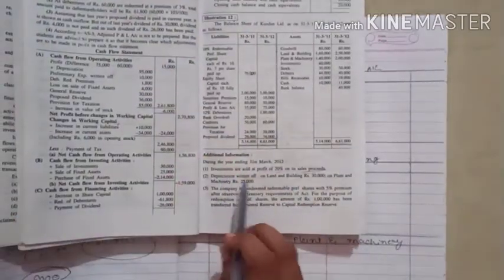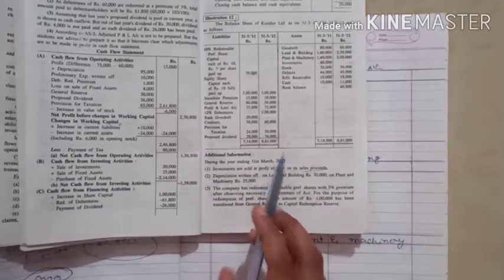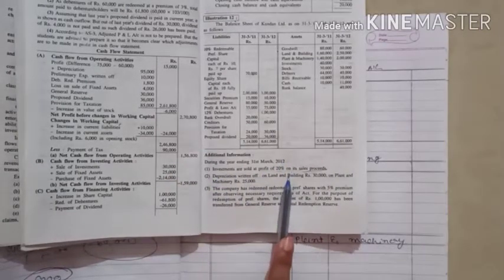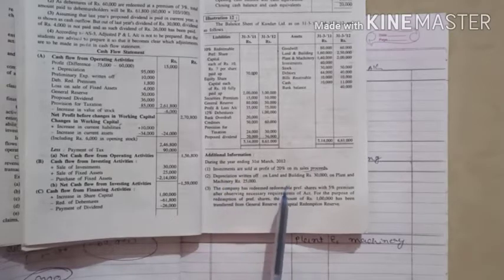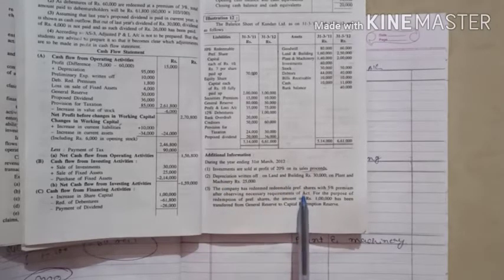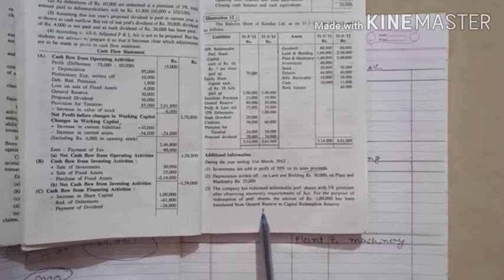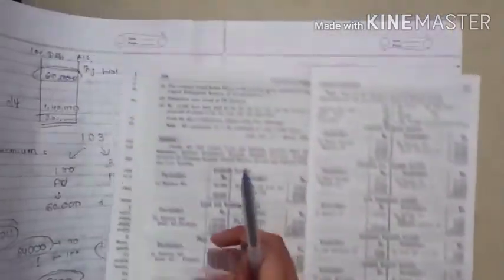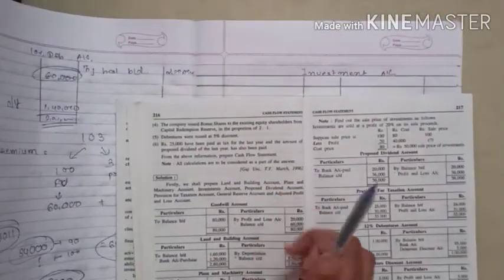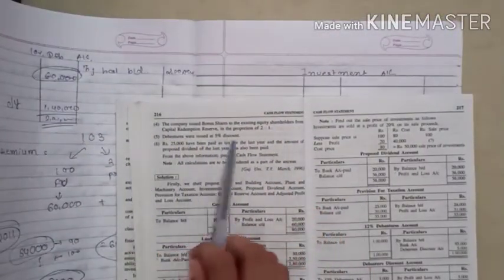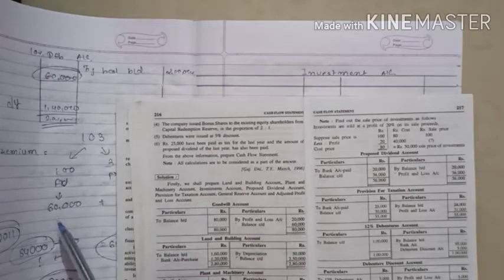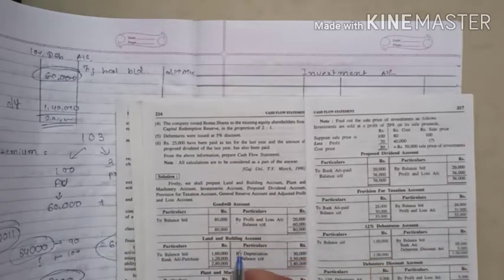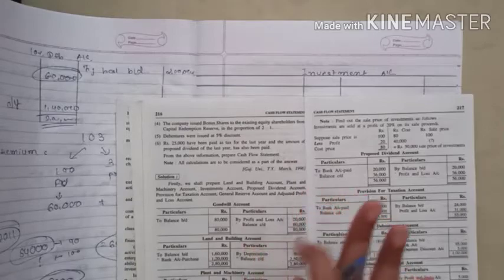So we have to prepare an investment account, second land and building account, machinery account, then redeemable preference share account, then securities premium account, general reserve, capital redemption reserve, then tax provision, that is tax paid, and if we find any other necessary account, we will make it.